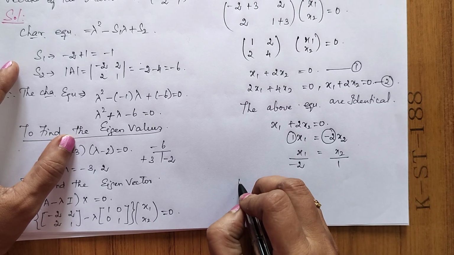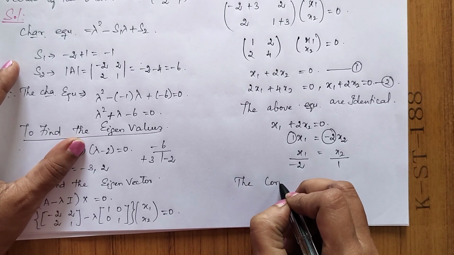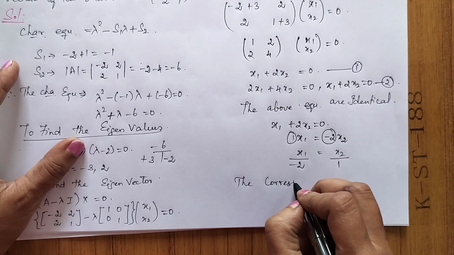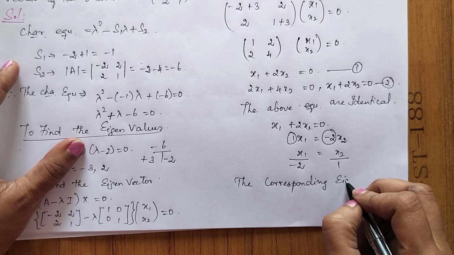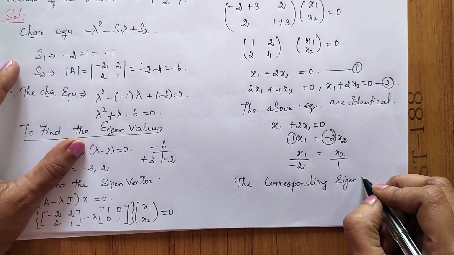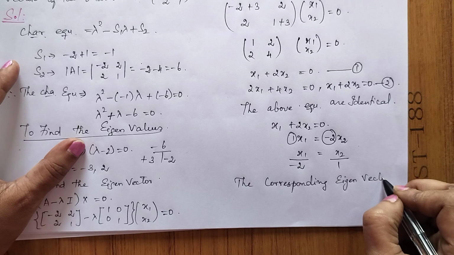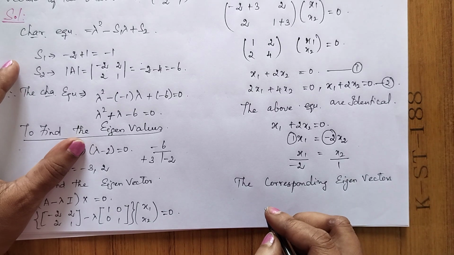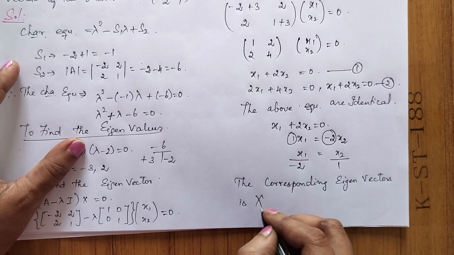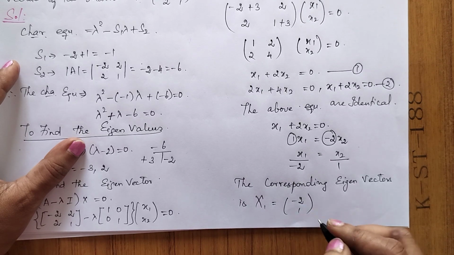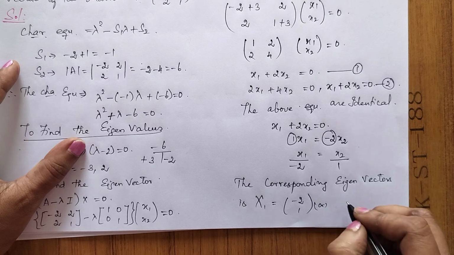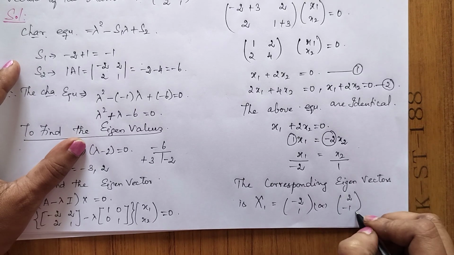So the corresponding eigenvector, capital X1, is minus 2, 1 or 2, minus 1.